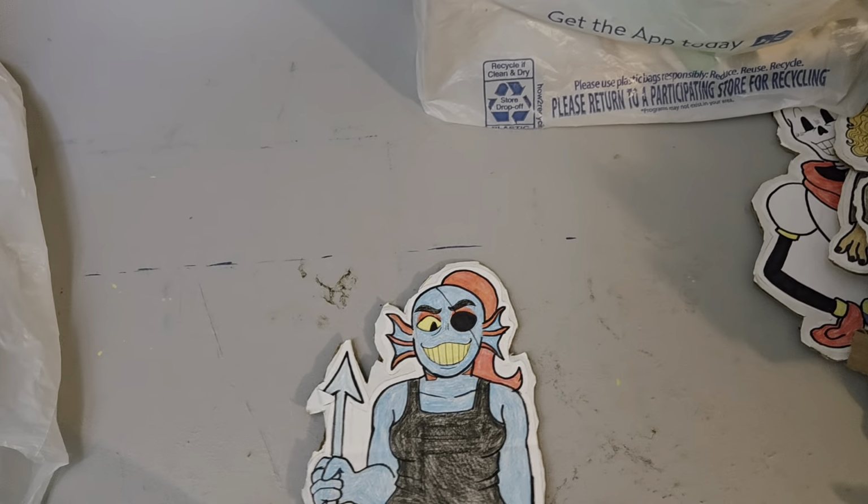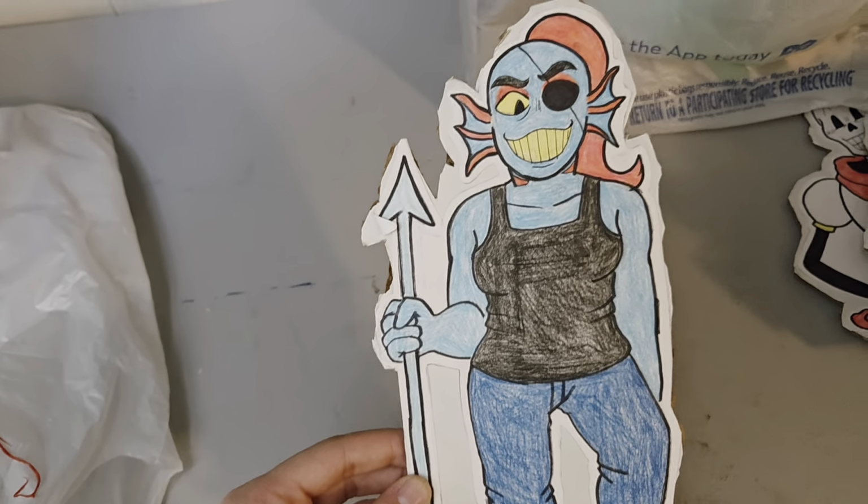And honestly, I think my style's changed a little bit since I drew all these guys. Undyne. So I think if I were to draw them again, they obviously wouldn't be the same. Oh, that's where the other math duel things are. I had one more, but I didn't know where it was.